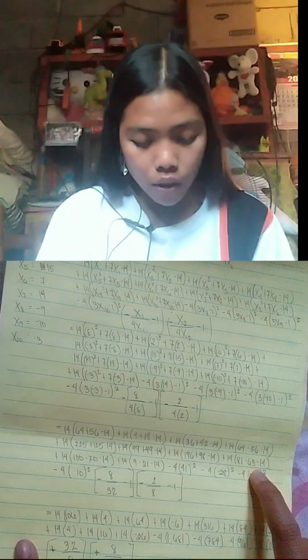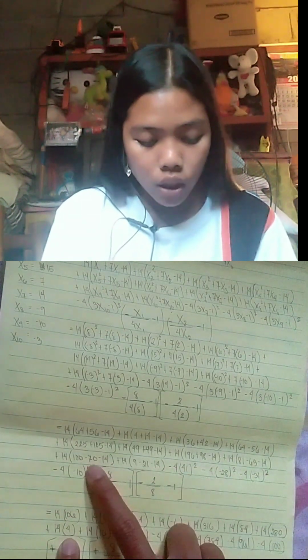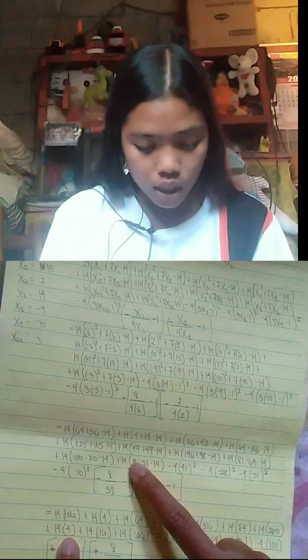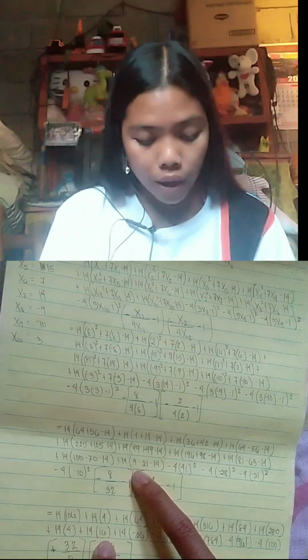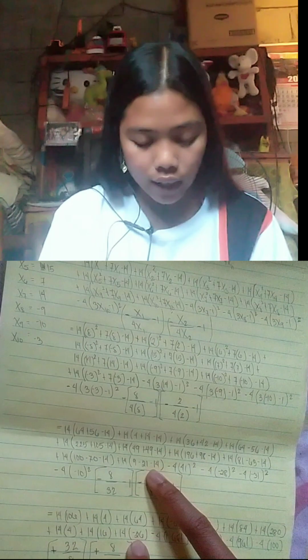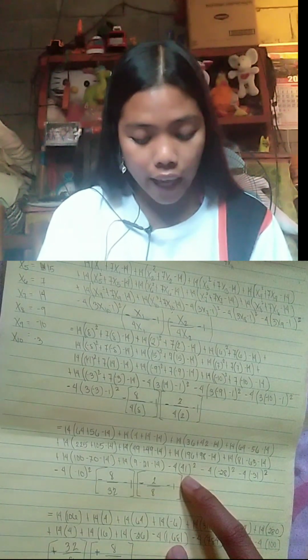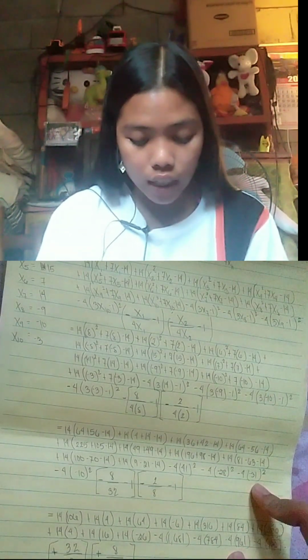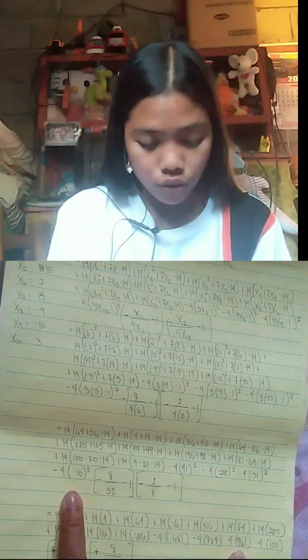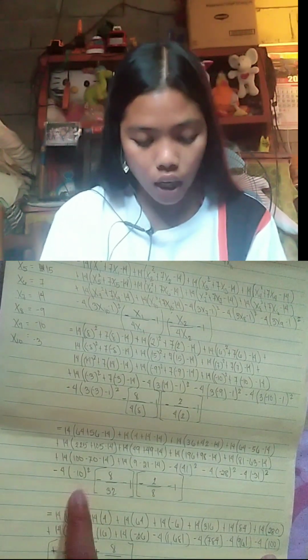49 plus 49 minus 14 is equal to 84. 196 plus 98 minus 14 is equal to 280. 81 minus 63 minus 14 is equal to 4. 100 minus 70 minus 14 is equal to 16. 9 minus 21 minus 14 is equal to negative 26. And here, the square of 41 is 1681. The square of negative 28 is 784. The square of negative 31 is 961, and the square of negative 10 is 100.